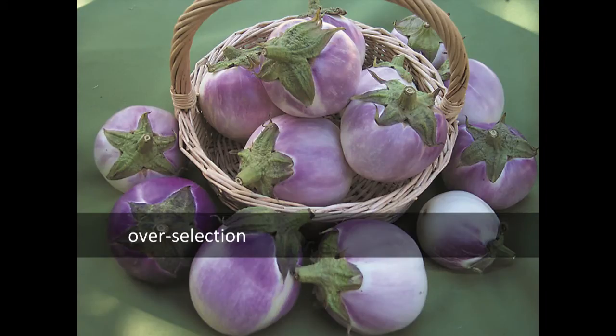Something that folks are often interested in doing in their garden is making selections. So they will have, in this example, these eggplants growing out in their garden, and they really like when there's very little purple shown on the plant.